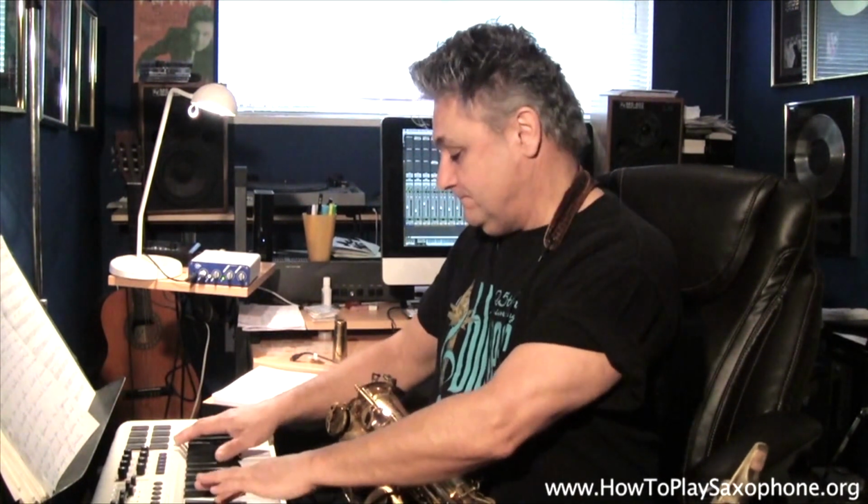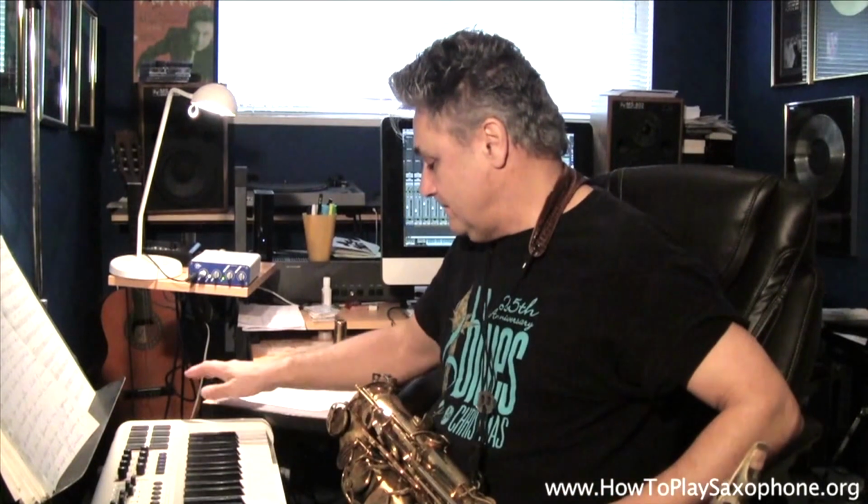So here's how we fix this. When you hit a piano note and then its octave, it's perfectly in tune. Perfectly in tune. It's easy on the piano, not so easy on the saxophone.